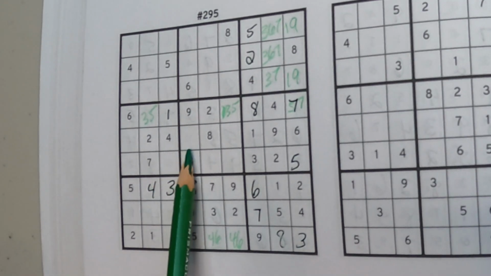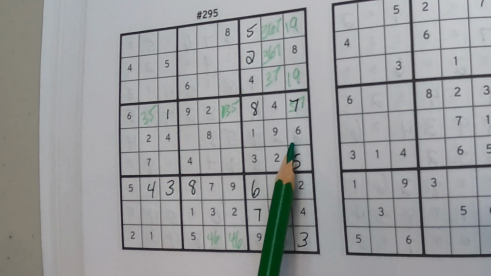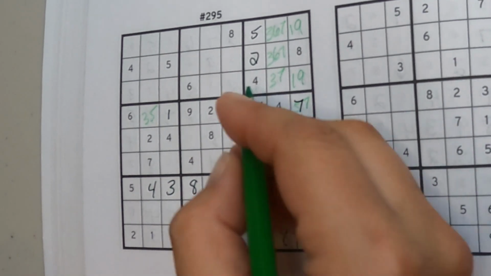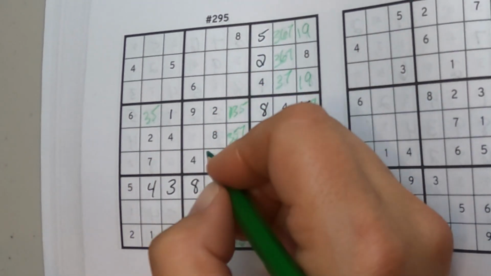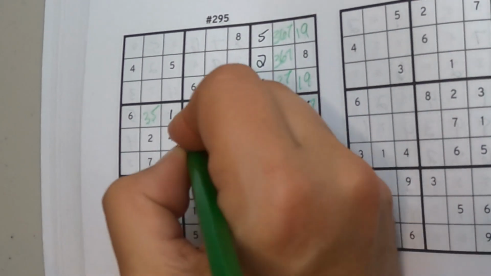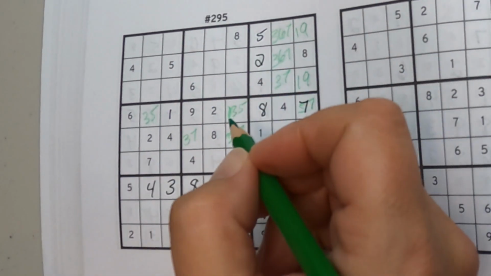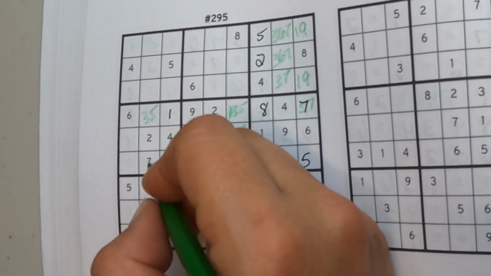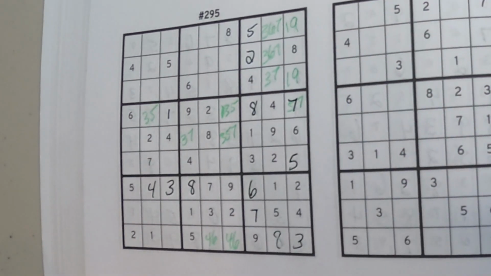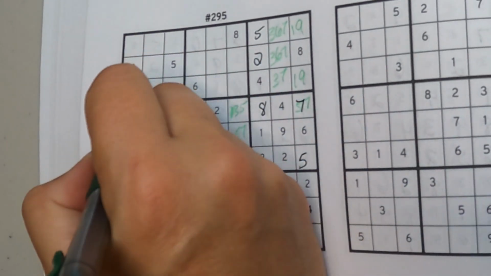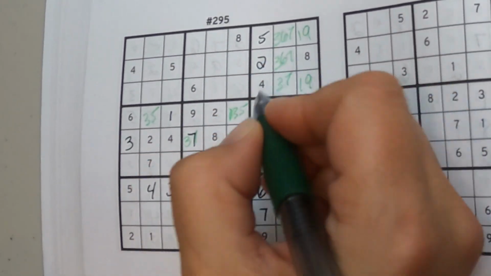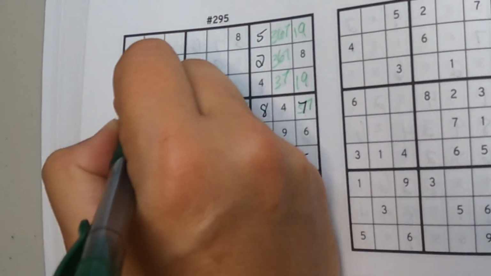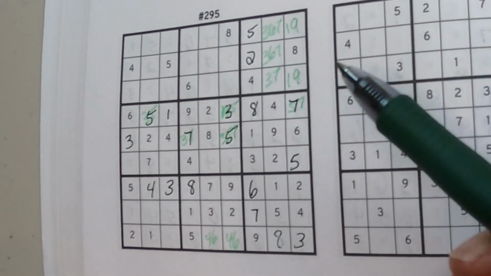For this row, we're missing 3, 5, and 7. No help here, 3, 5, 7. We've got a 5 here, so 3, 7. 7 here and a 5 here. That means this is our 3, 7, 5. And that 5 makes this our 3, 5.